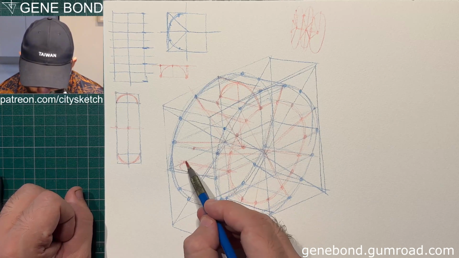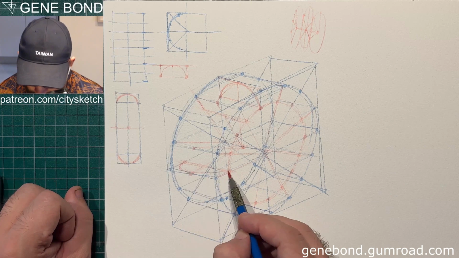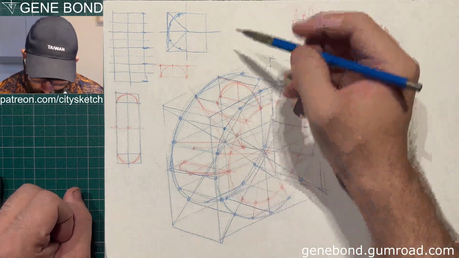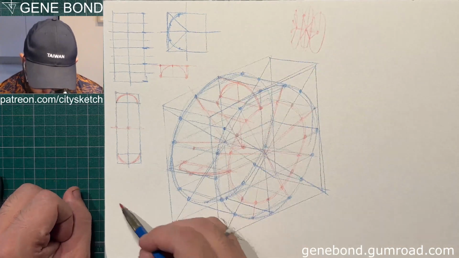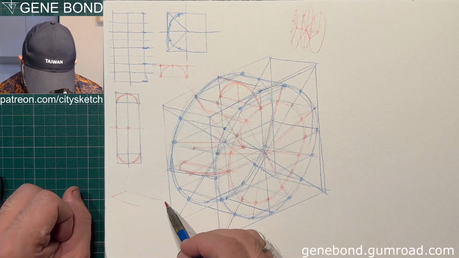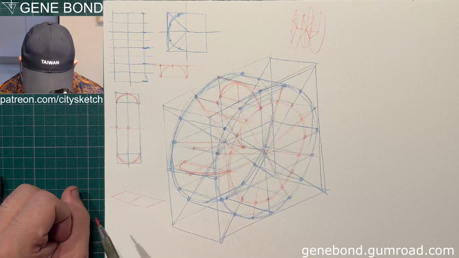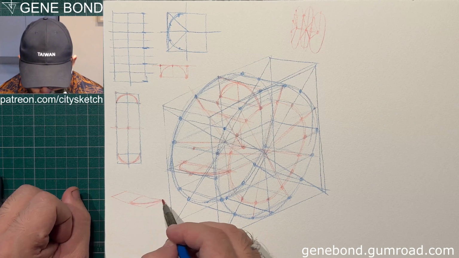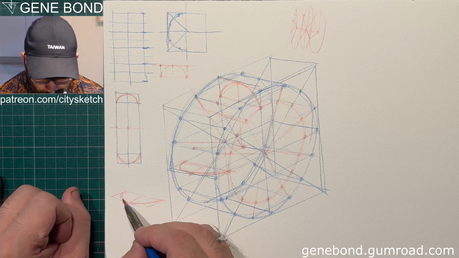So then I make a curve. This curve is also important. Here you see we have this section, and the curved line will be, one part a little more flat, the other a little more bumpy.